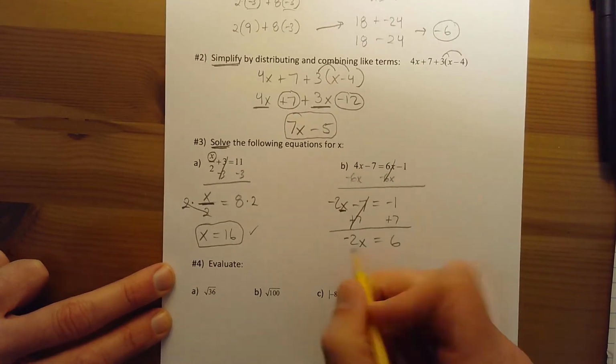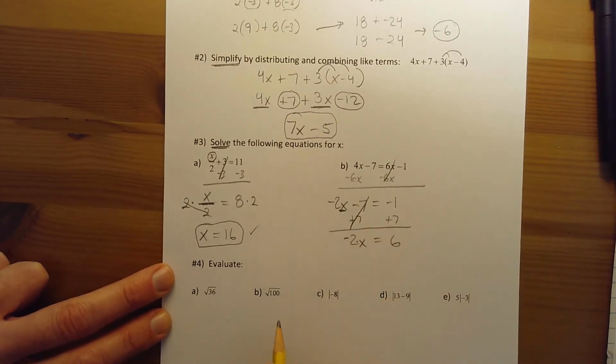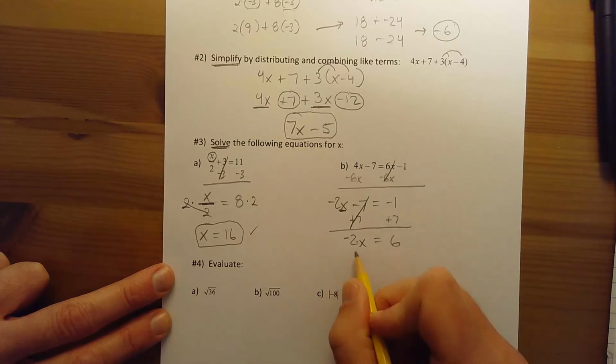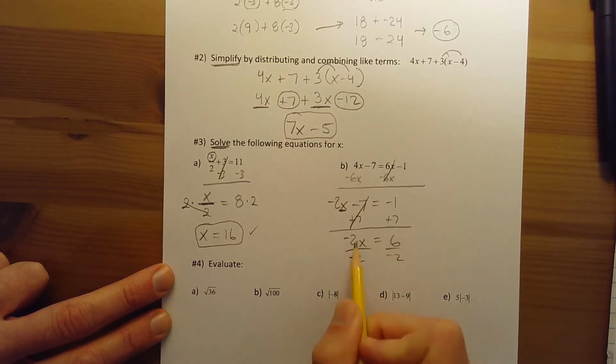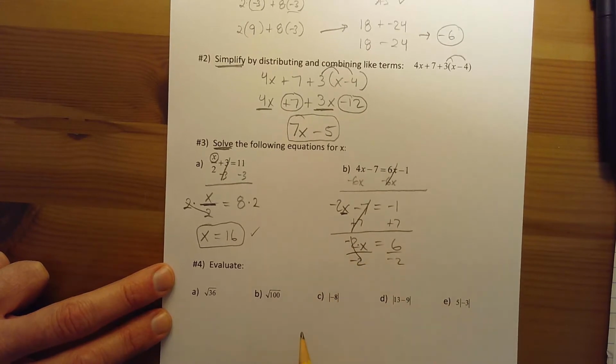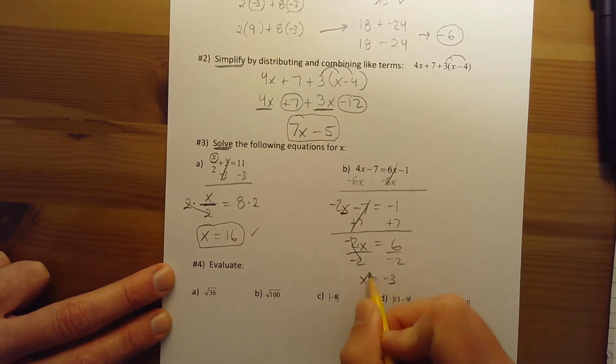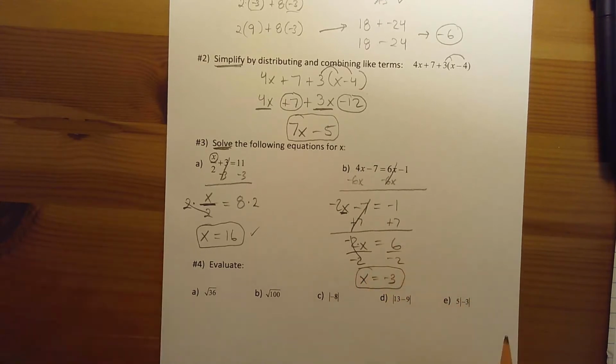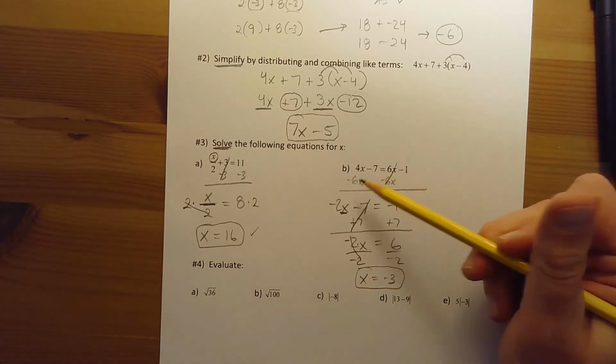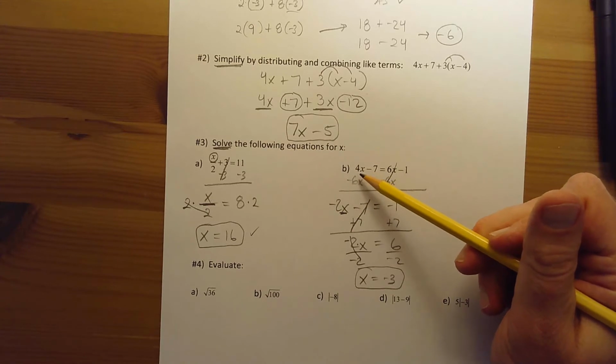And then finally, this is multiplication here, and we undo multiplication with division. So I will divide by that same number. Why? Because this is just 1. It's 1x. That's what we want. This is a negative 3. There's my final answer.